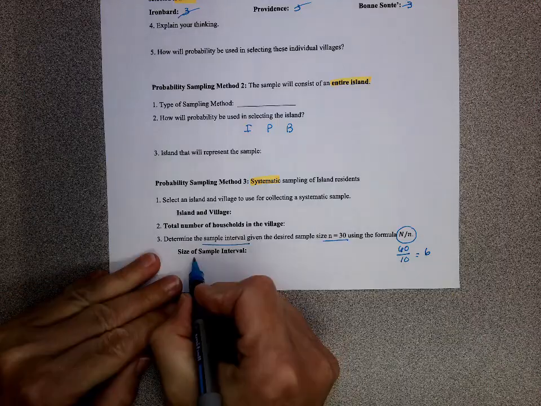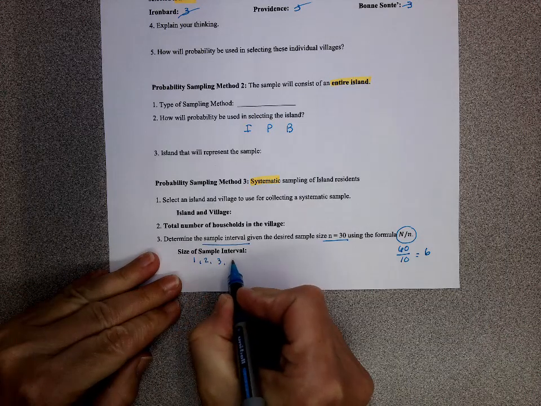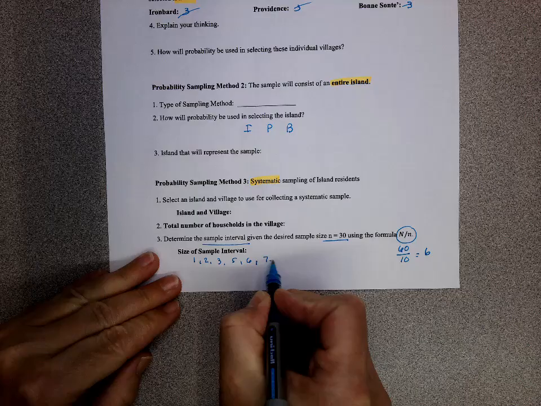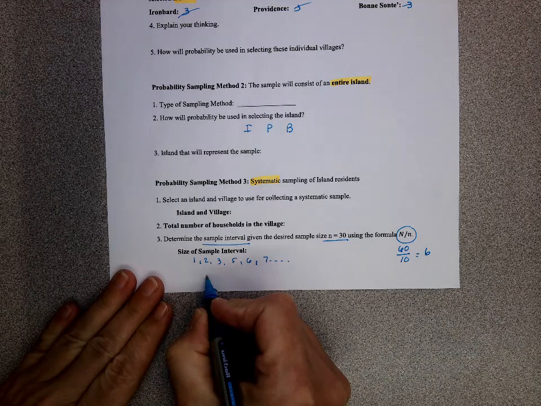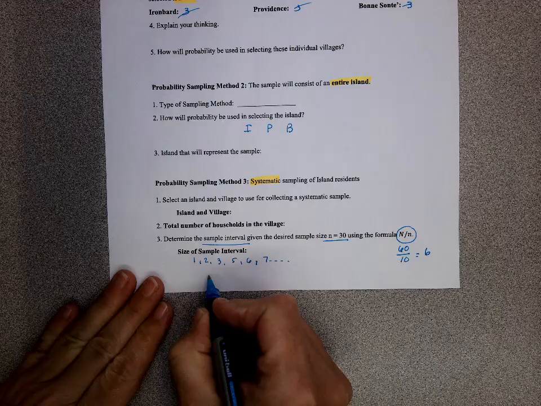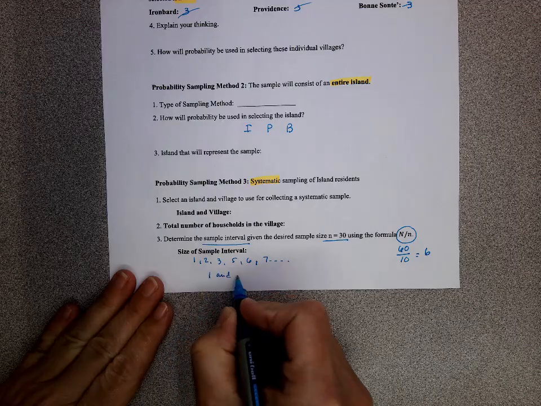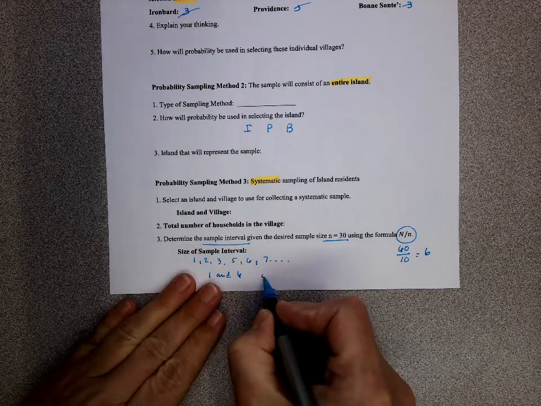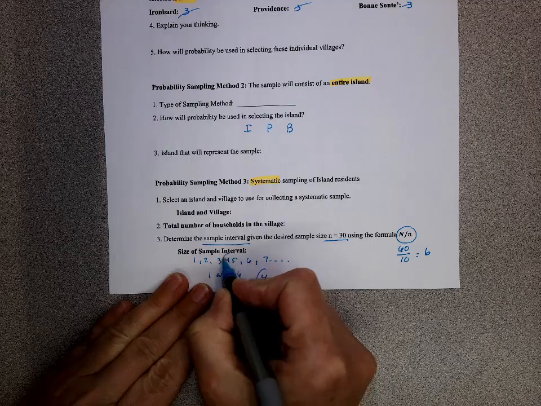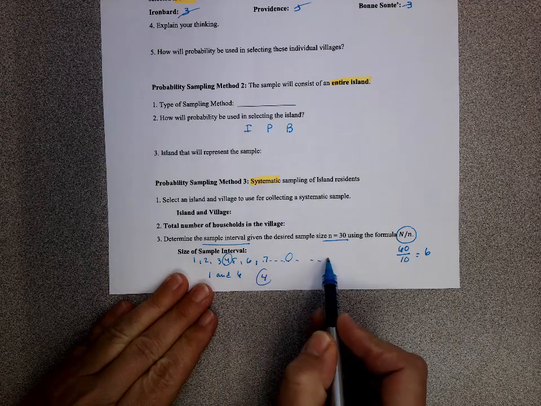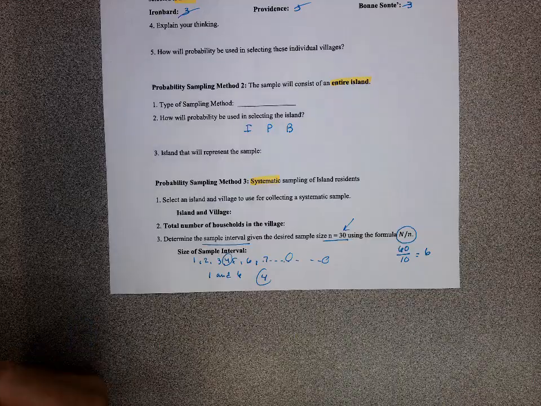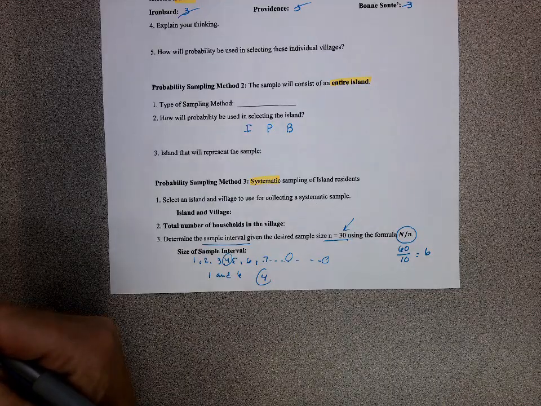So if I had all 60 listed here, okay, I would choose randomly using my random number generator, and I would pick a number between 1 and 6. Let's suppose I chose 4. 4 would be my starting value, and I would count every 6, and that would be my next one, and I should come up with a number close to 30.